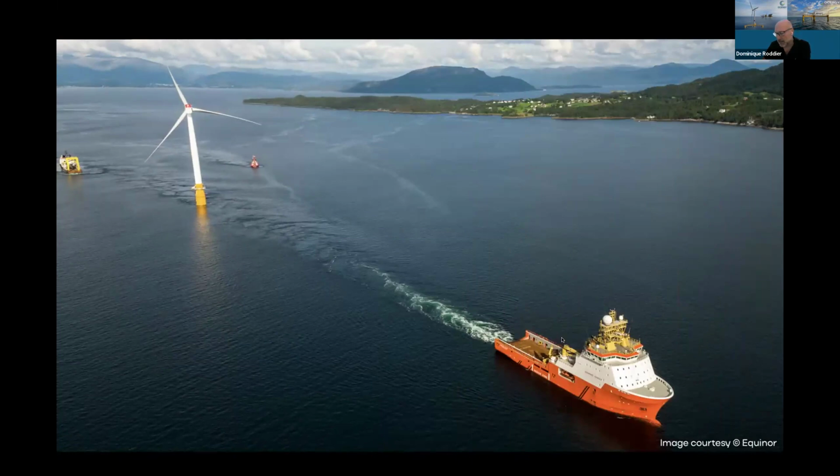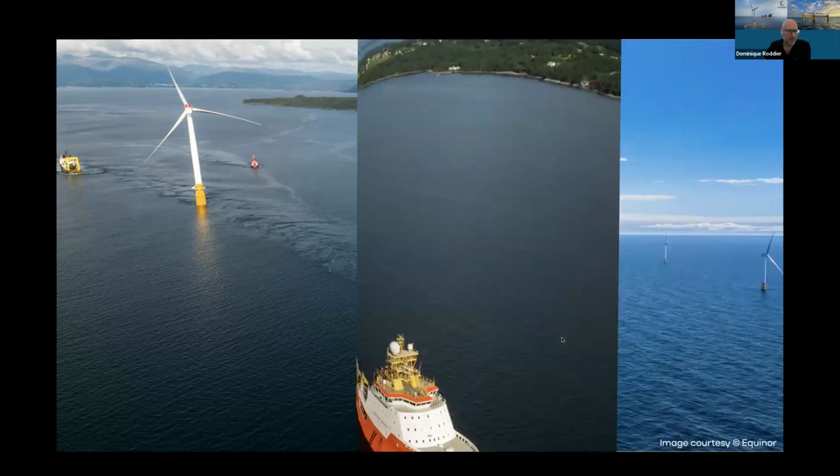So this is one of the advantages of floating wind. You can install the turbine in a protected area or onshore, and then you just tow it to the site. On bottom fixed, you have to install your structure, your jacket or your monopile, and bring the turbine to the site, so with big jack-up vessels.